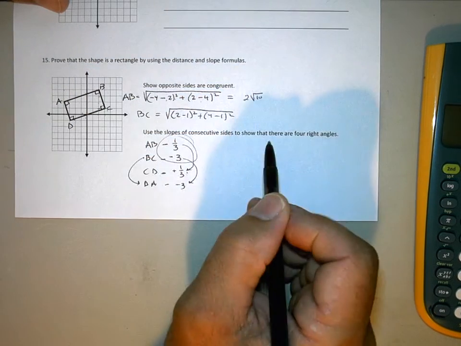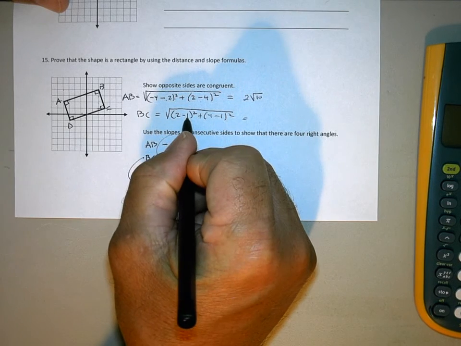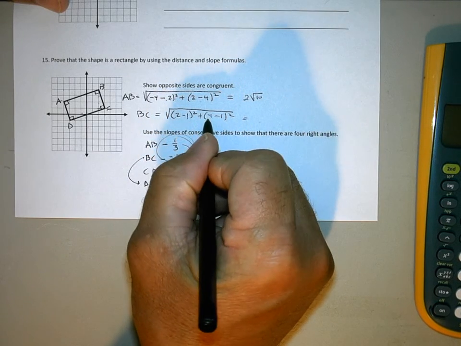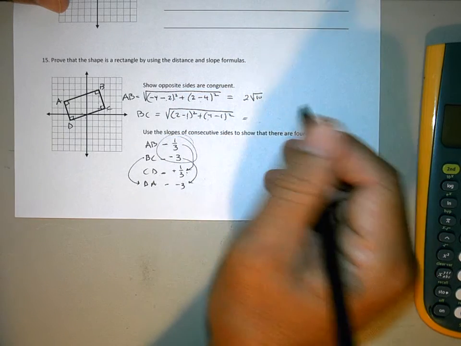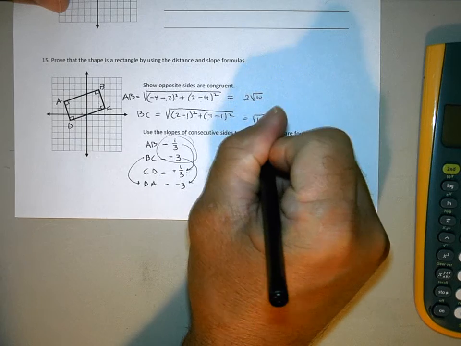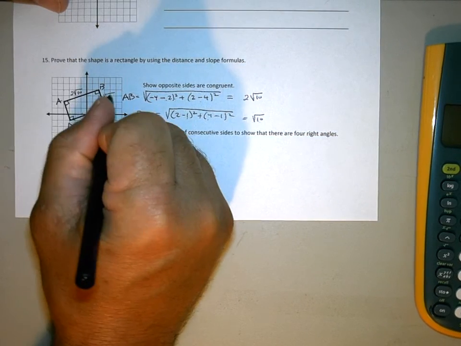Okay, and this guy is going to be 2 minus 1 is 1, 1 squared is 1, and 4 minus 1 is 3, and 3 squared is 9, so we end up with the square root of 10. Okay, so this guy is 2 root 10, and this guy is the square root of 10.